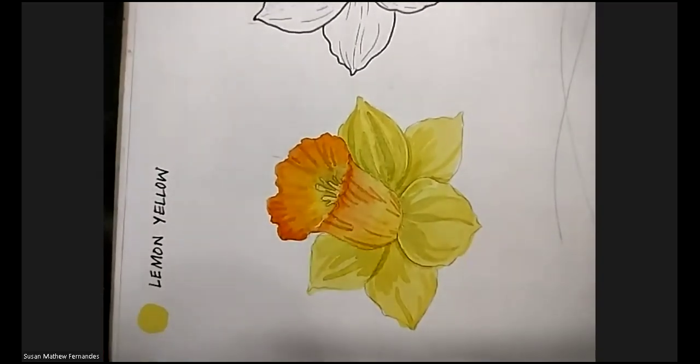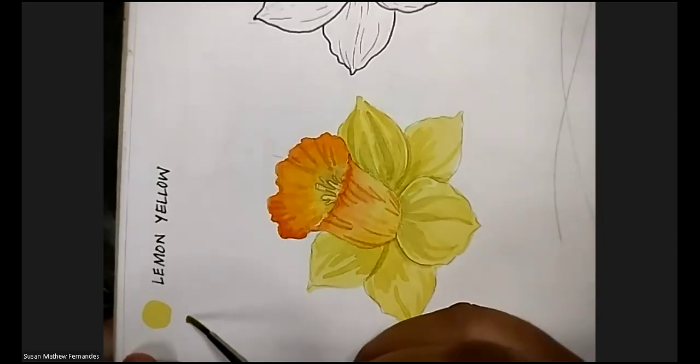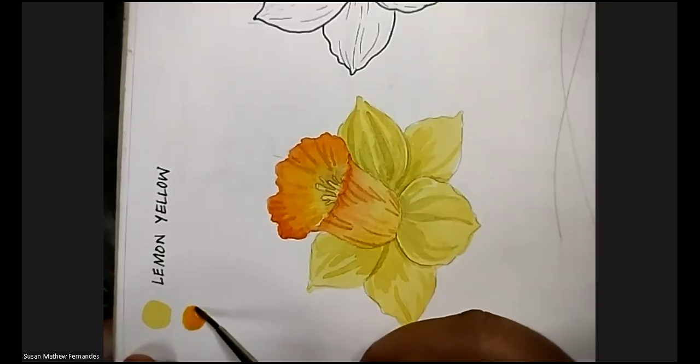Okay, so what are the colors that we put? Gamboge. We put gamboge and we put orange.